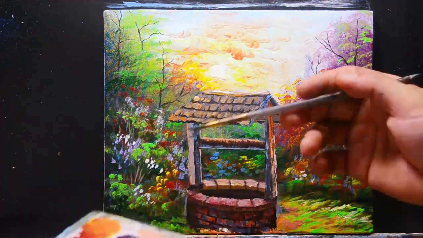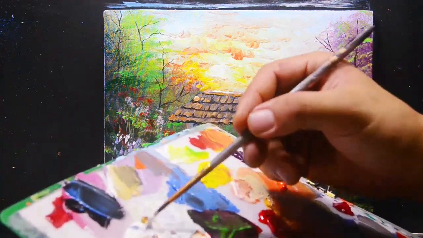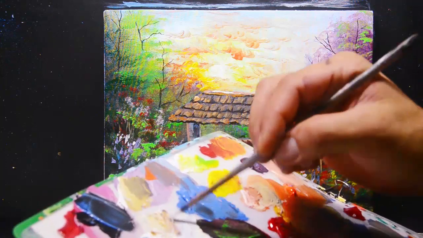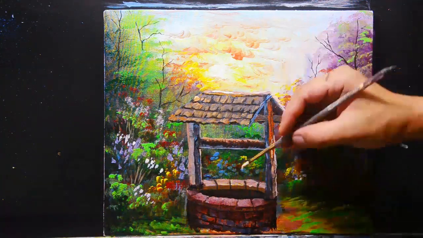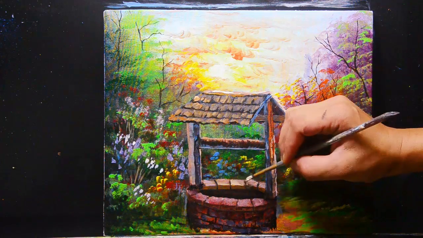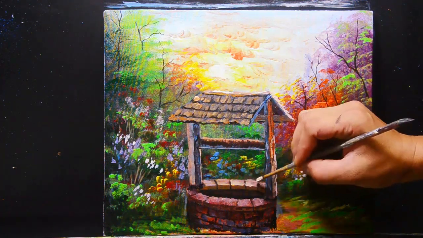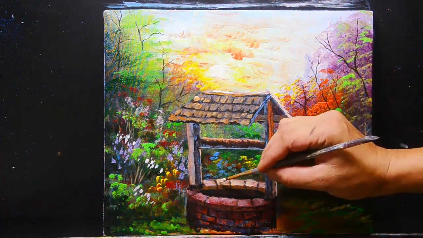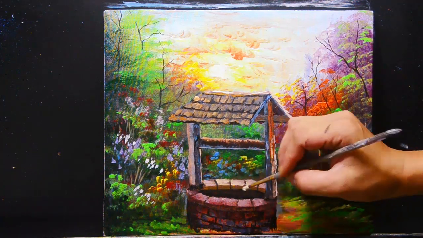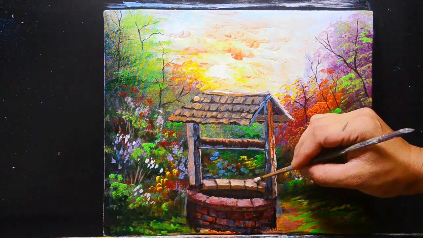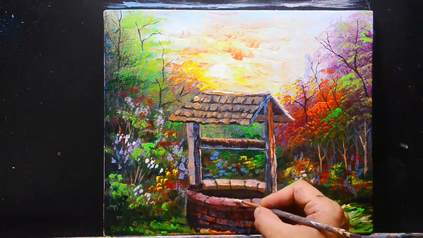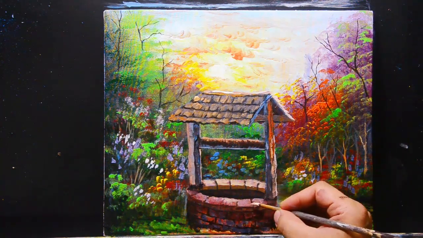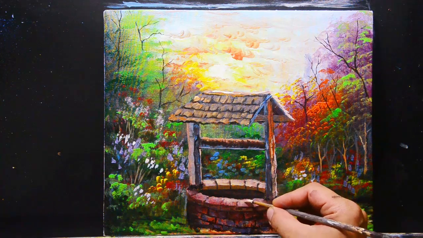I'm going to add more highlight color there. I'm going to mix the color of the Rushina and the titanium white so that it will create more specific highlights here. That's looking good there. Also this one here. Gonna add small highlight.